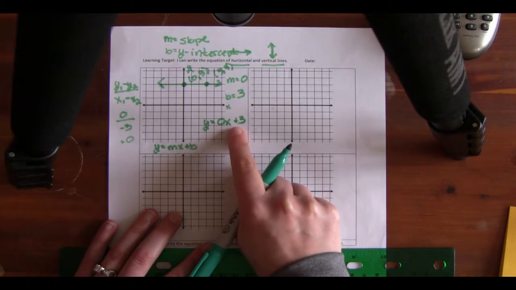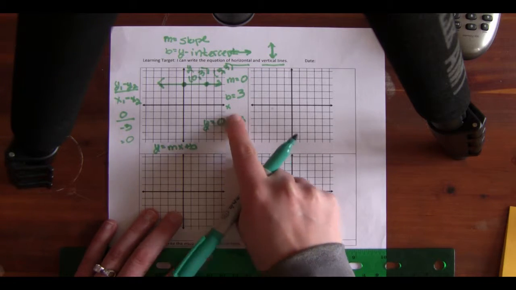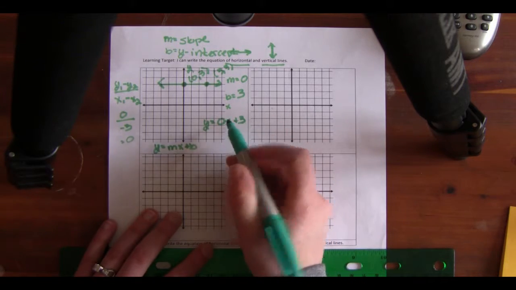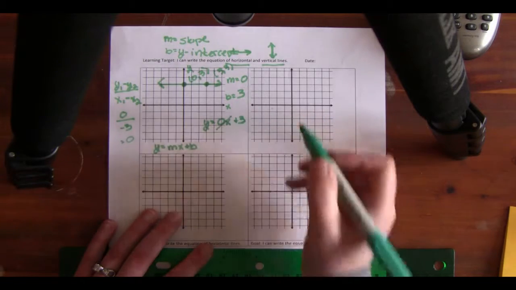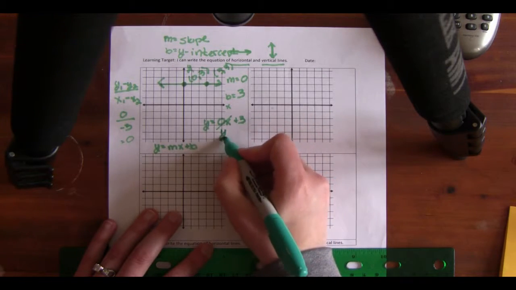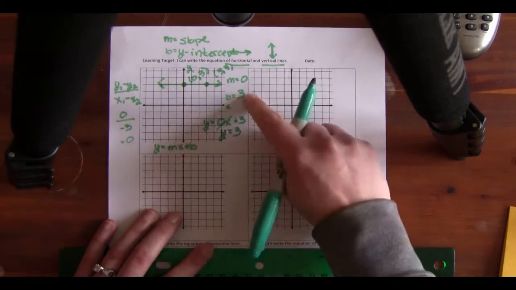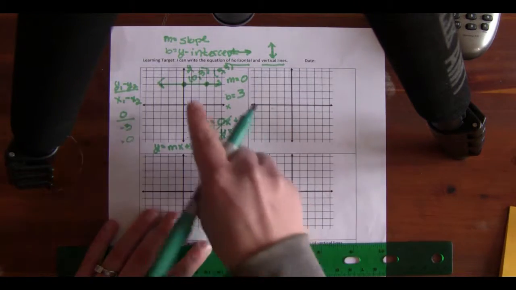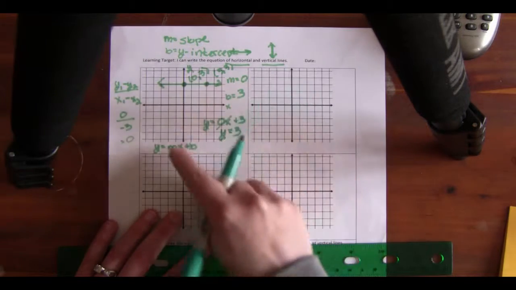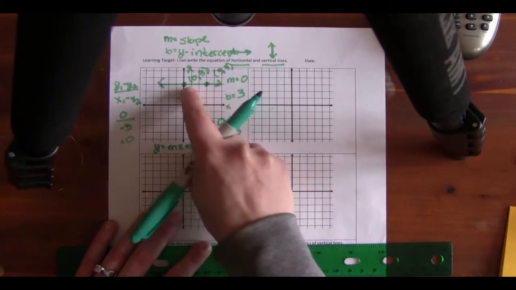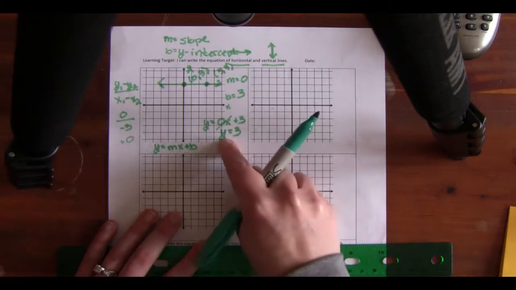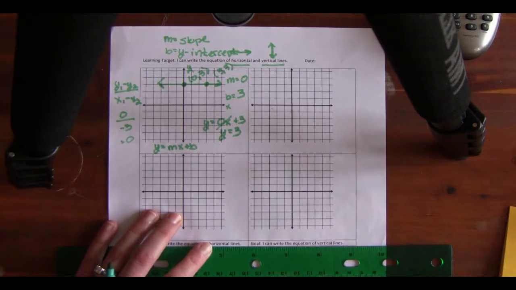We can make it a little bit better. This looks a little bit cumbersome just to have this 0x, because 0 times anything is just 0. So we don't even need to include this. We can just simplify this as y equals 3, which is just our y-intercept. So when you write the equation of a horizontal line, you can go through all of these steps, or you can just look at your y-intercept. And remember that the equation is just simply y equals whatever your y-intercept is.